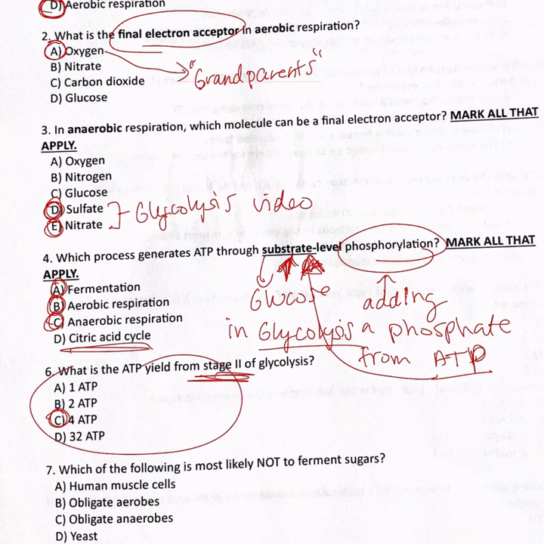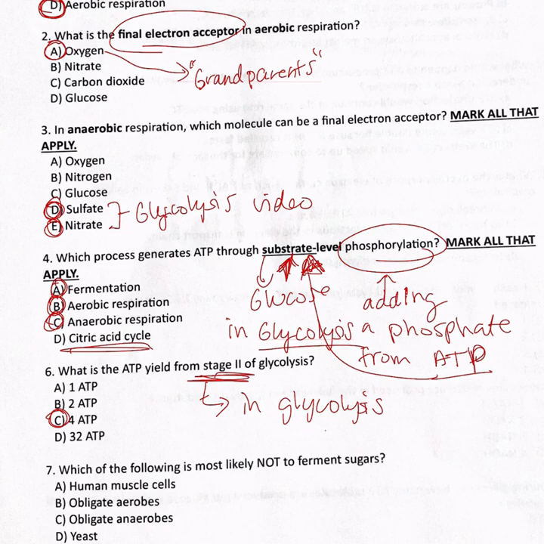If this part doesn't make sense, you definitely need to review the glycolysis video. Which of the following is most likely not to ferment sugars? We didn't mention this, so I won't put this on the exam. But obligate aerobes are cells that need oxygen.